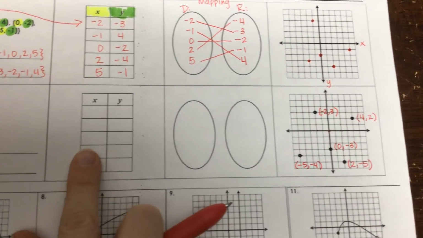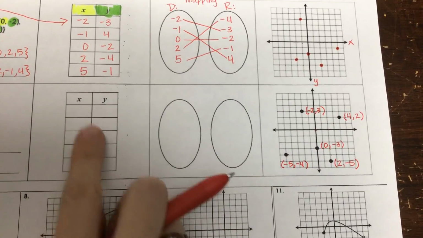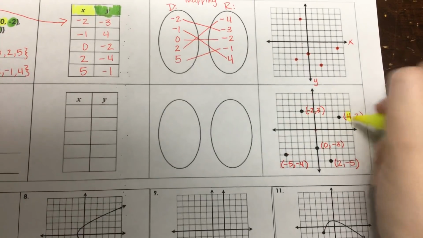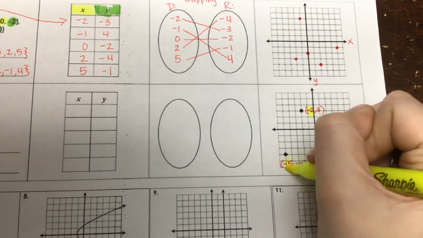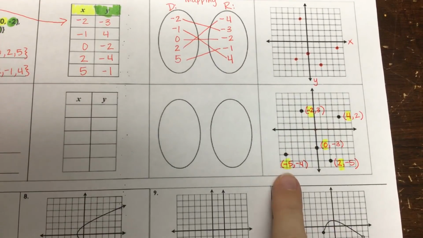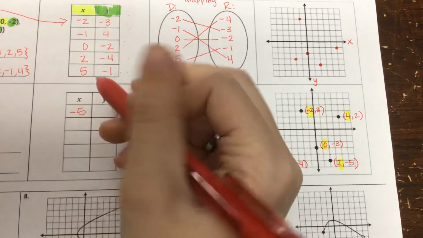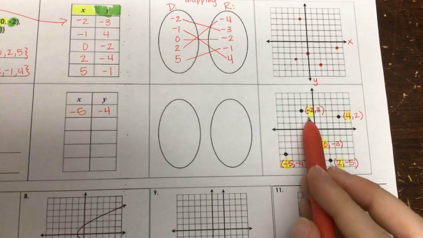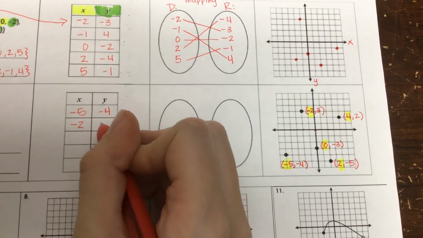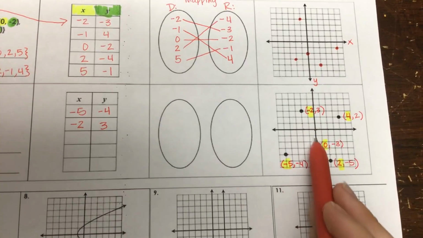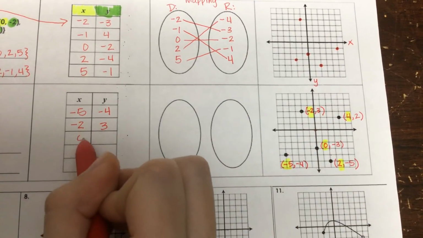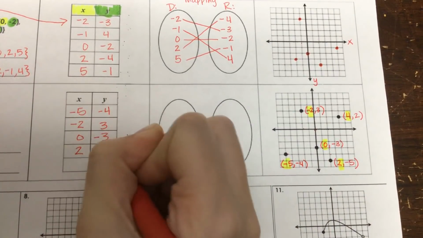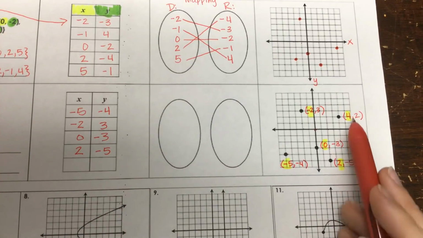Okay. It's up to you where you want to start with these now. Just because it fits on my screen, I could take these points and put them right into our table. So I'm going to start with the x value, or the domain value that is the smallest out of all of my pairs, and then I'm going to go up from there. So I'm going to start with this one with -5, -4. And then we have a -2, 3. Then my next point, 0, -3. 2, -5. And 4, 2.